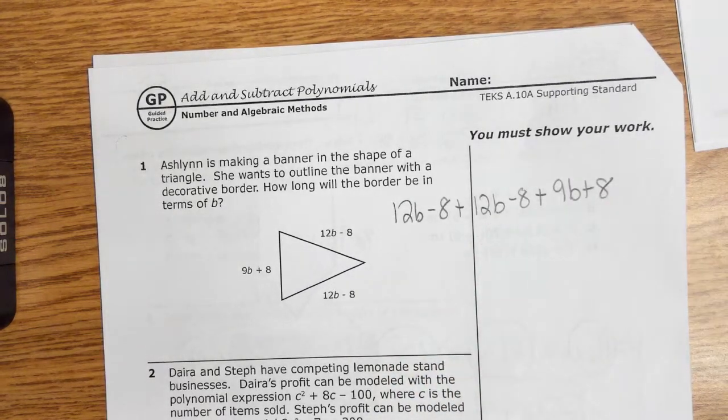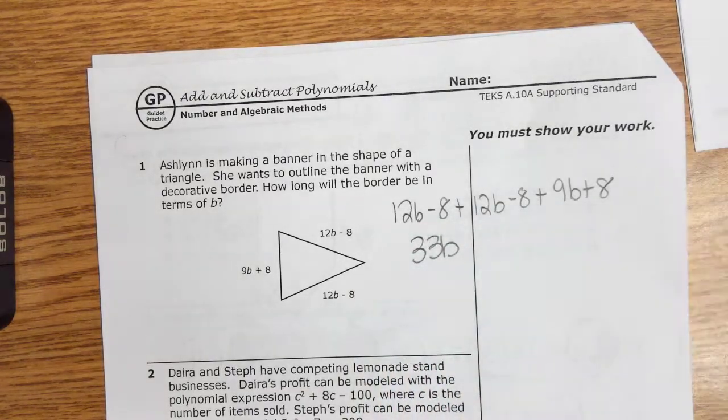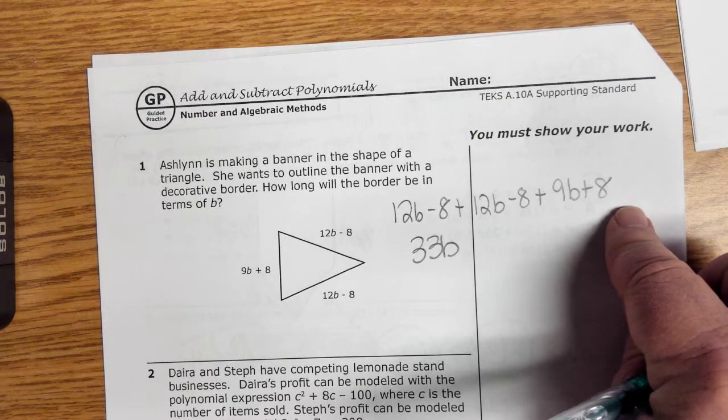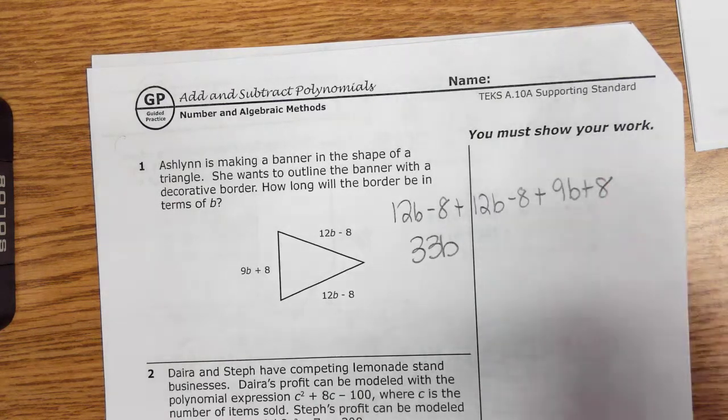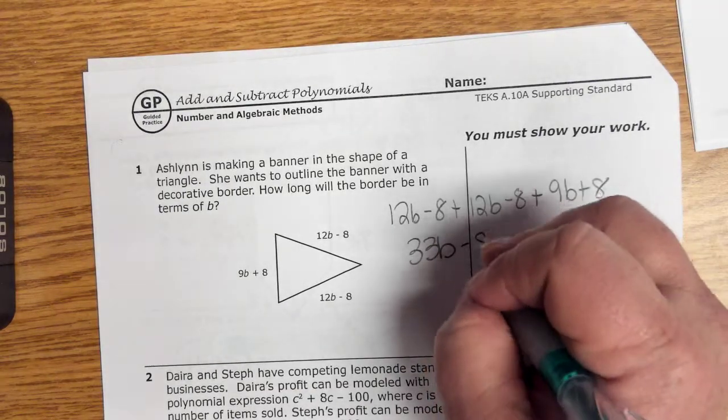12B, and 9B is what? 33. 33B minus 8 plus 8. No, this is what you need to do. Minus 8 plus 8 is minus 8.